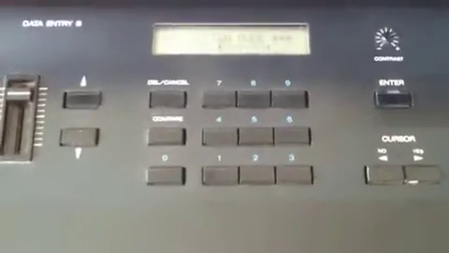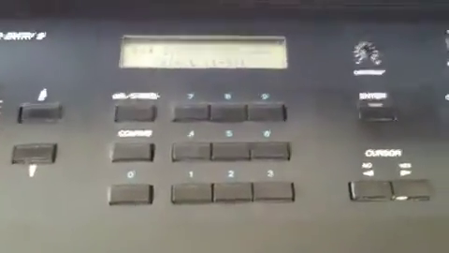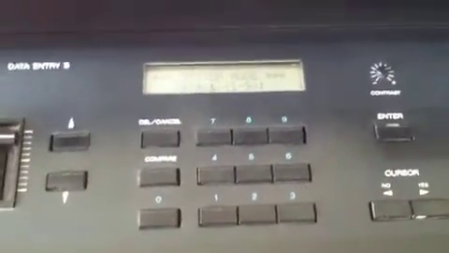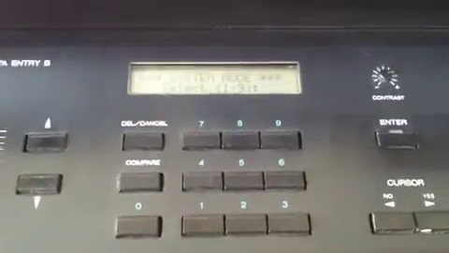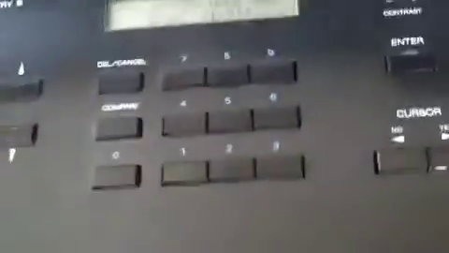Hello everybody, I just wanted to do a real quick video for a fella on the Yahoo forum for the Korg DSS. He was asking a few things about how to set up systems and all that. So I wanted to give you a quick run through of a few of the features of the Korg DSS. Sweet little keyboard. Here you go.